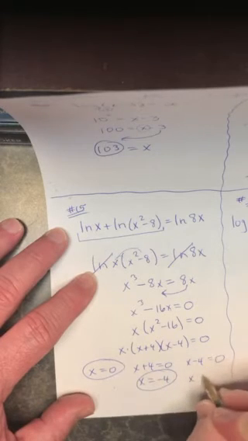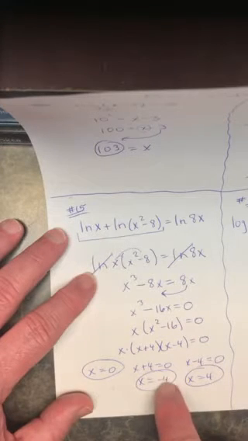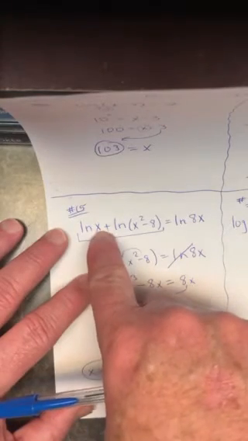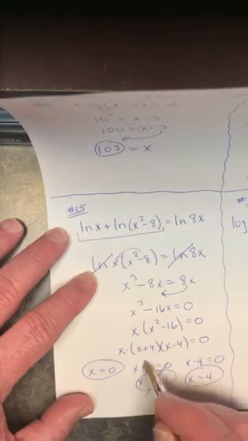-4, and 4. Notice, however, -4 doesn't work because when I plug it in for the initial ln of x, I can't have the log of a negative number. That answer's no good.